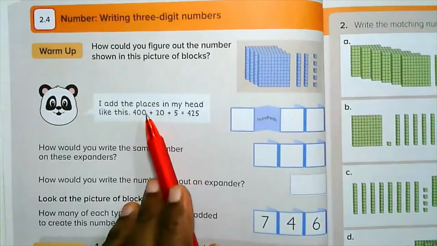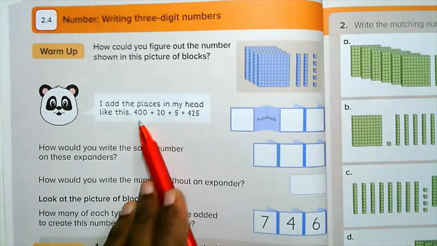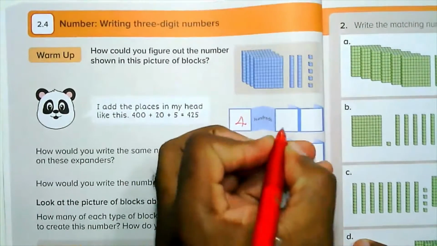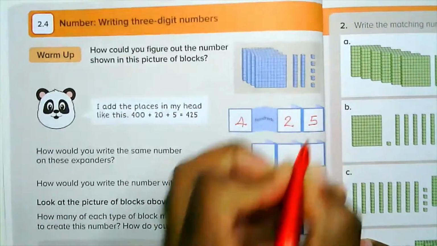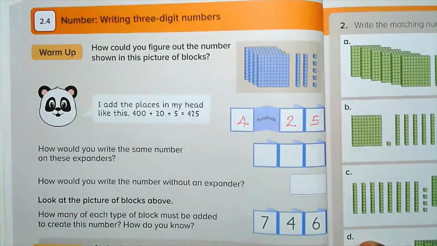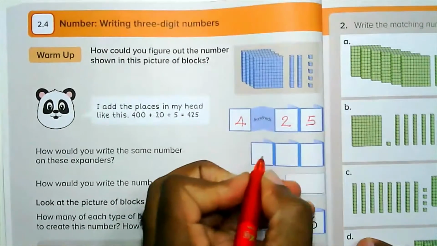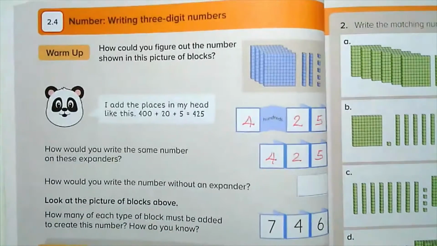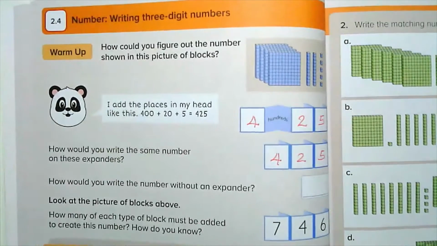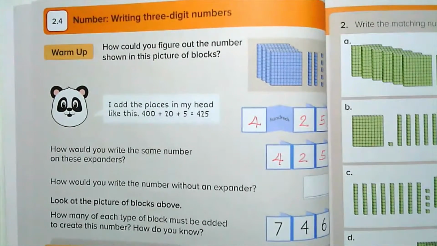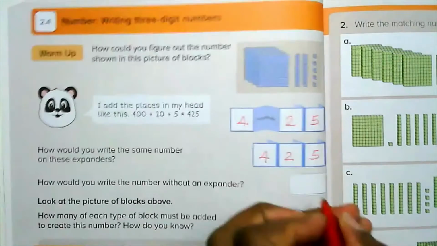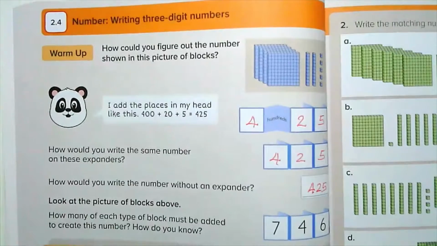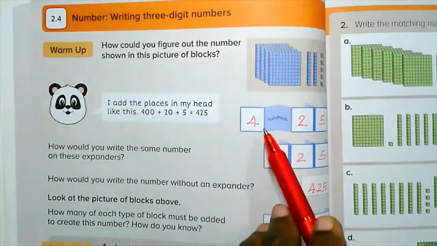We can figure it out by adding mentally 400 plus 20 plus 5, which will give us 425. And we can also write the same number as 425. And if we want to write the number without the expander, we still have to write it as 425 without the expander.